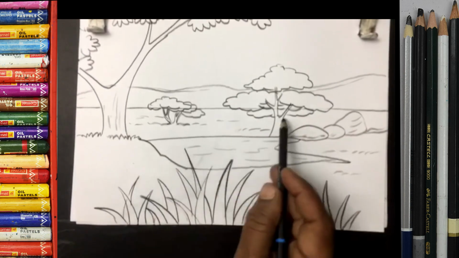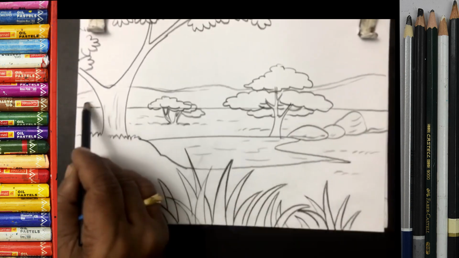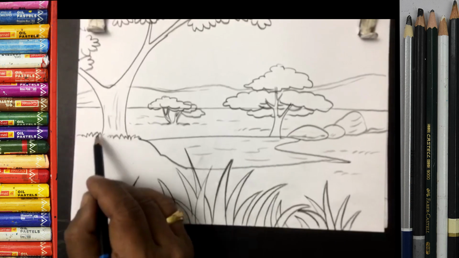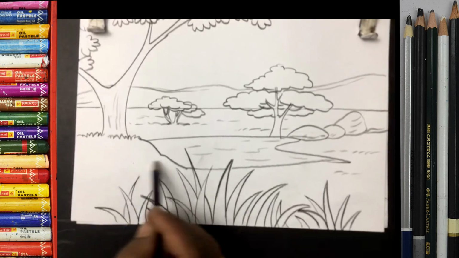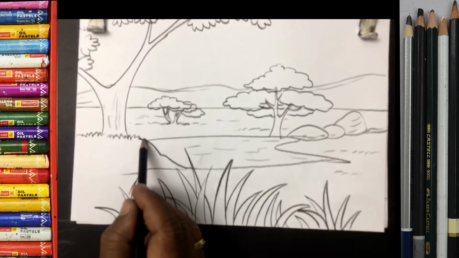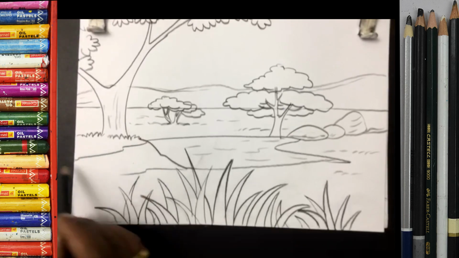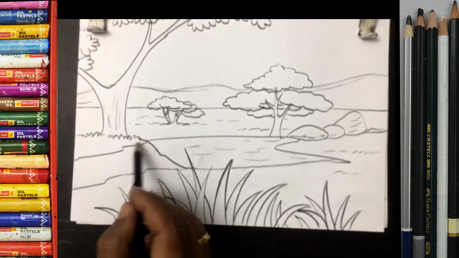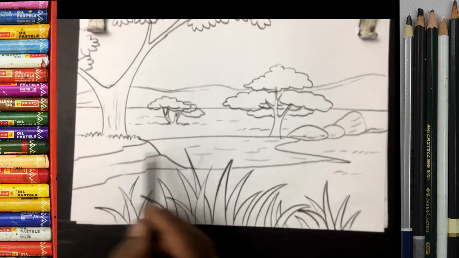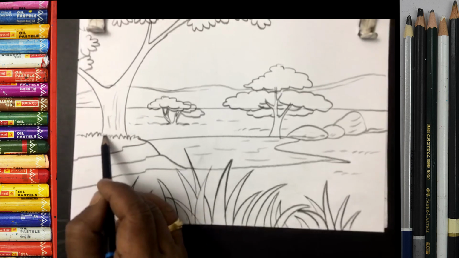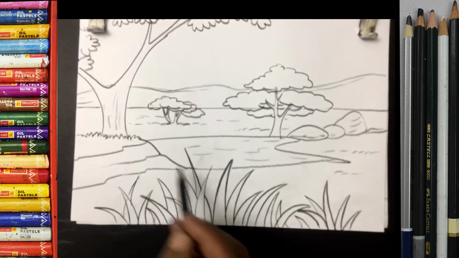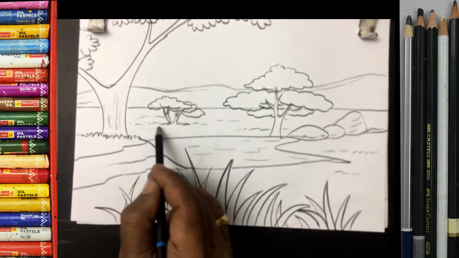Okay, so far you can make something like a hill like this. Okay, this is a tree.